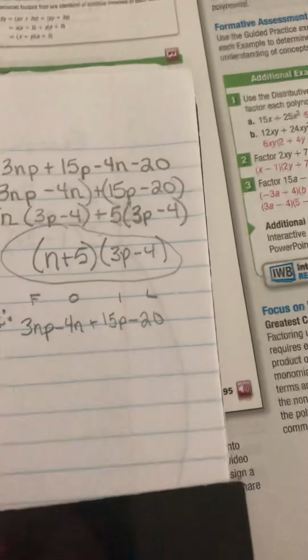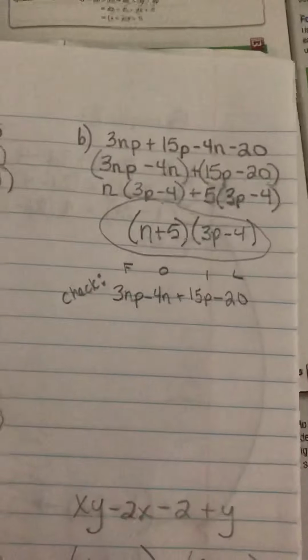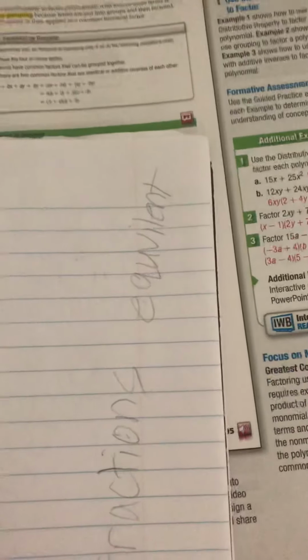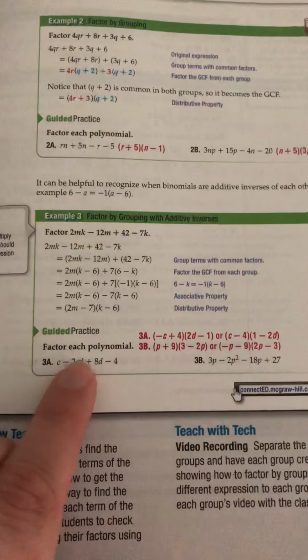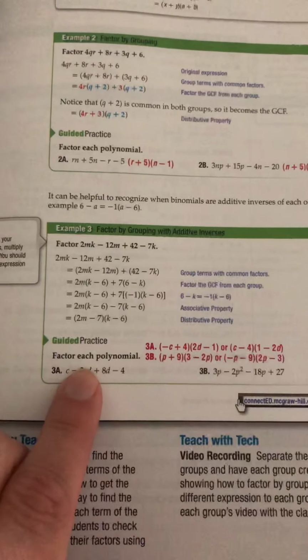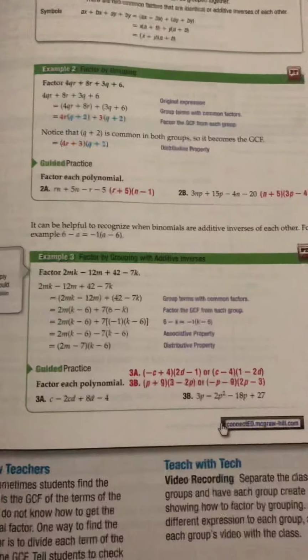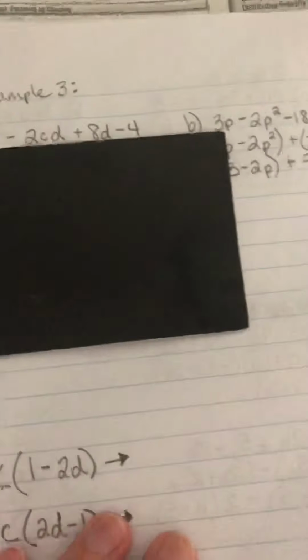All right, and then the other one I wanted to show you, there's one more example. Example 3 in your book. Again, if you want to look at this one before I show you 3A on paper, go ahead, because it's a little bit different. So check out this one here.